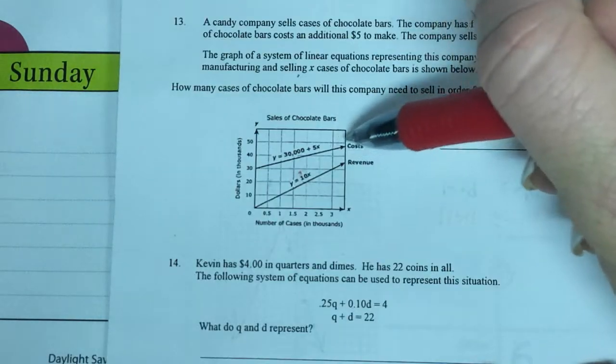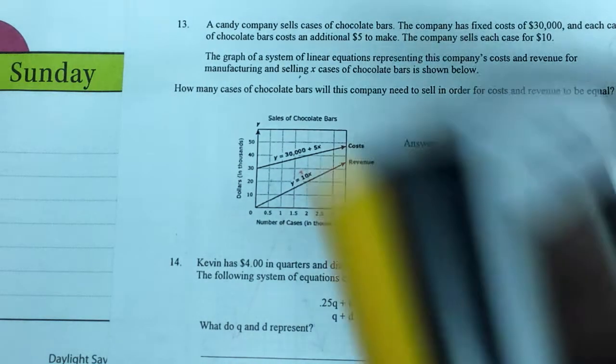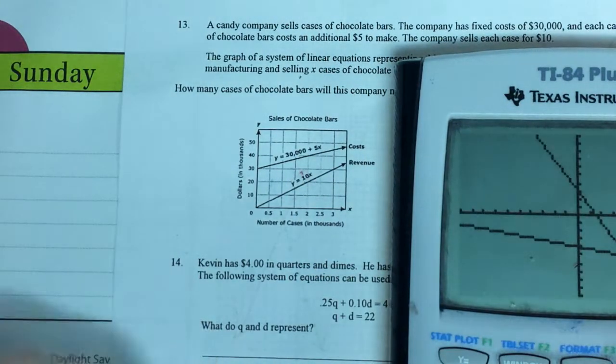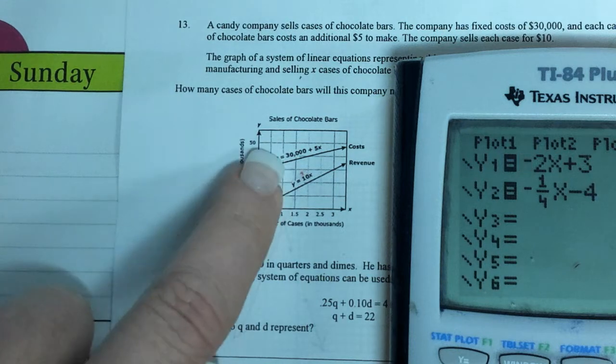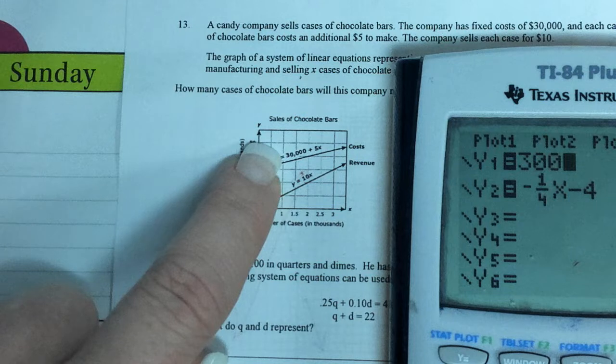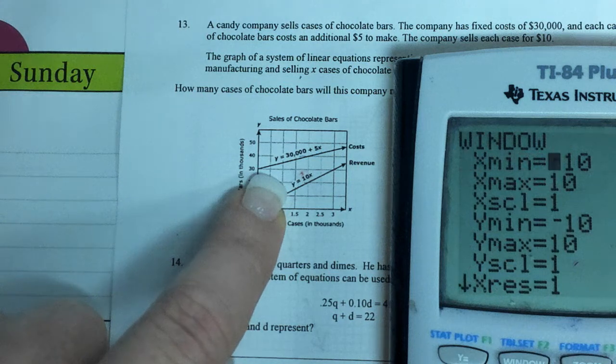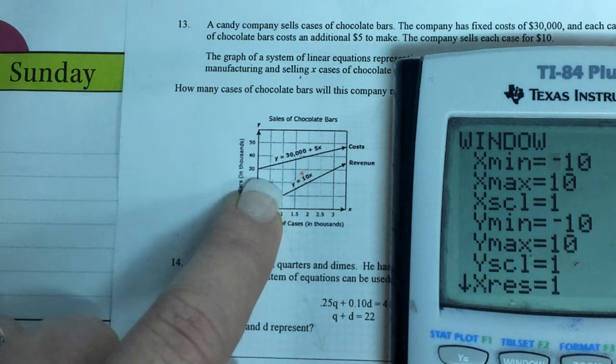Okay, so when we look at the graph, we can see that they're going to intersect, but we can't see at what point they are. So all we need to do is take our calculator, go to y equals, and use the equations that they've given us here. So 30,000 plus 5x, and then 10x. So I know that my current settings on my window are not going to work in order for me to see where they're intersecting. So I know I'm going to have to change it.